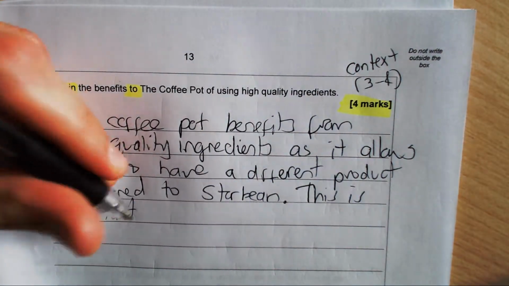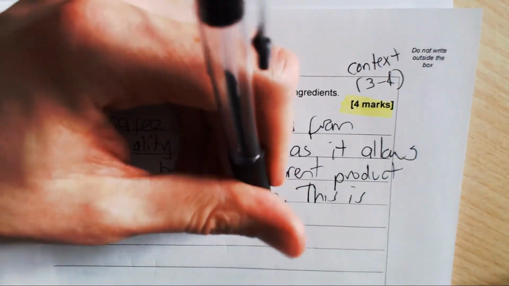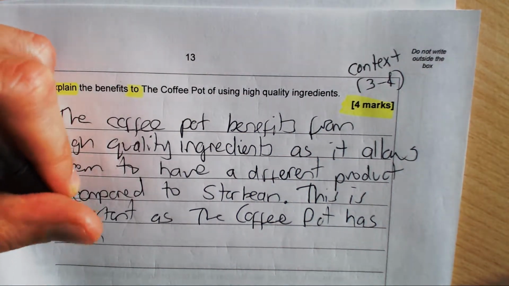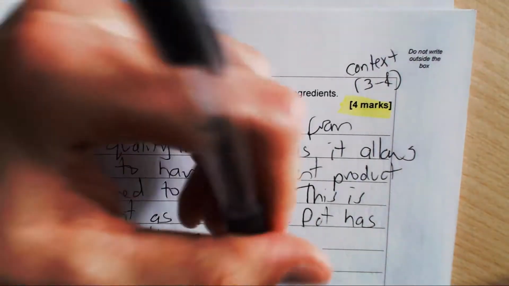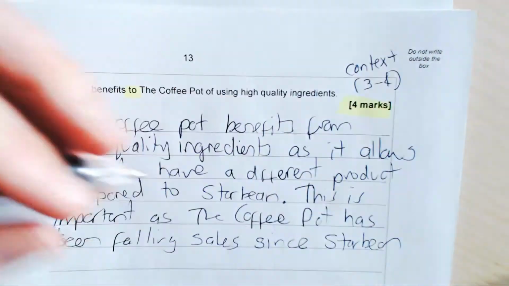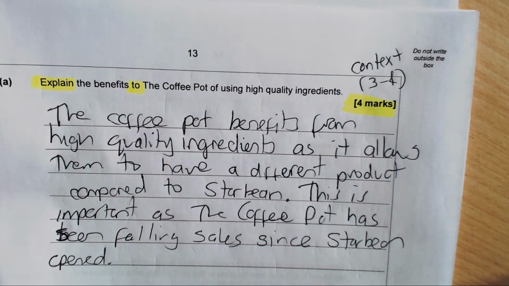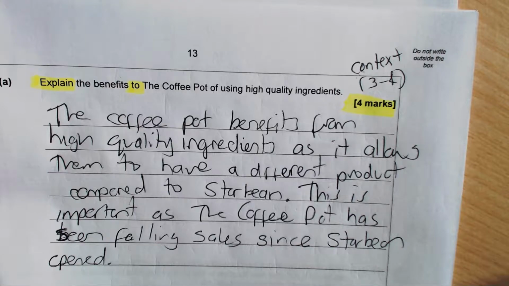There's my connective. So developing my point now. This is important as the Coffee Pot has seen falling sales since Starbean opened. So now we're definitely in context, definitely hitting those context points. Final point to develop then.